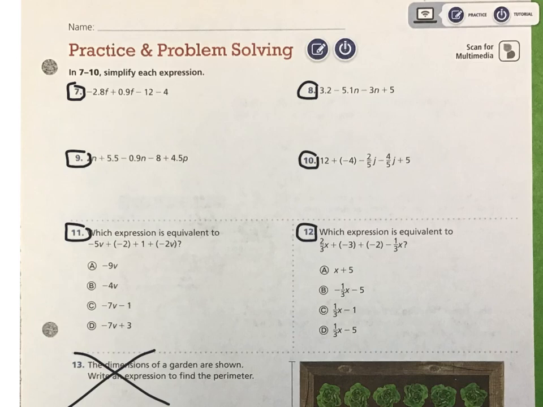Next, let's work on questions 7 through 12. In question 7, you only have one variable again, so we're just going to put together our negative 2 and 8/10 f plus 9/10 f. And here you get negative 1 and 9/10 f. Then you're going to put together a negative 12 minus 4, which is negative 16. So your simplified expression is negative 1 and 9/10 f minus 16.